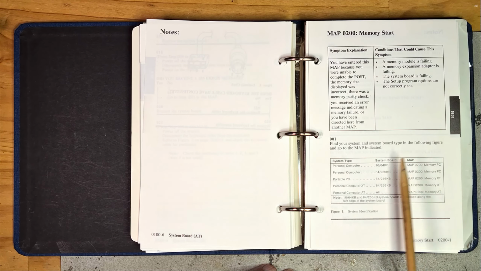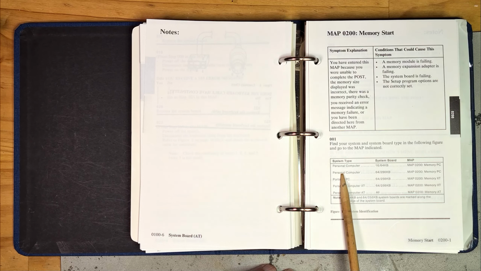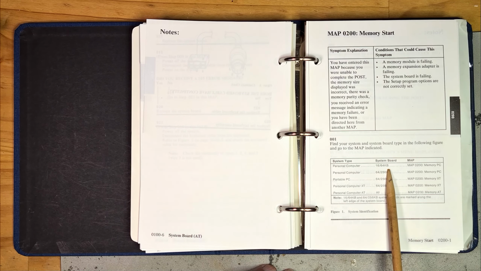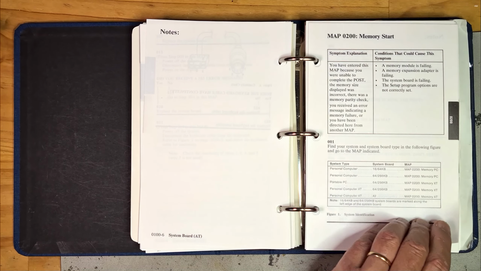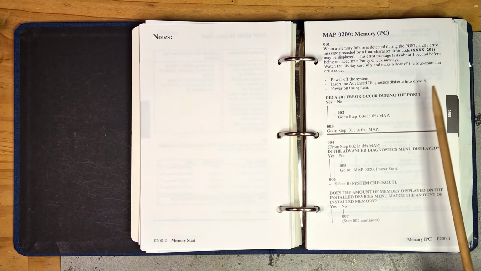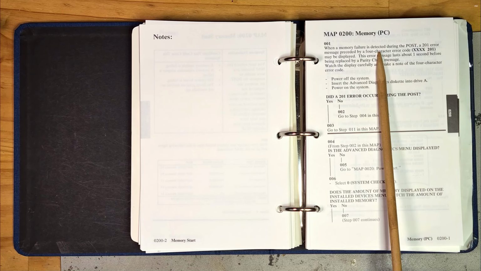Okay, it's now asking what type of PC we have. Is it the 16-64 kilobyte motherboard, which was the first revision, or is it the 64-256 kilobyte? That's the one we have. So it tells us to start at the same place, map 200, memory PC, which is here.